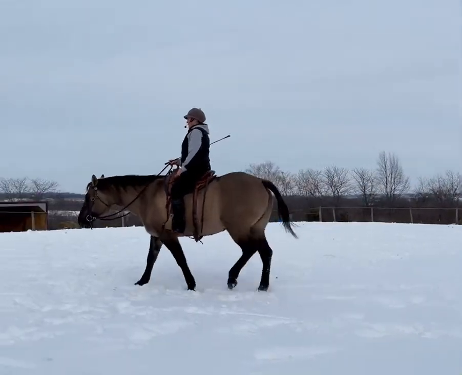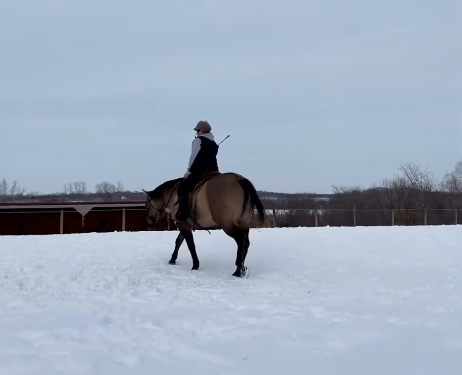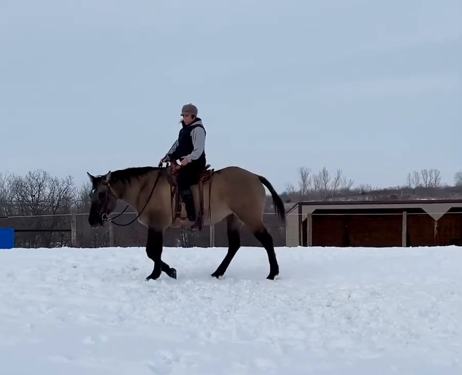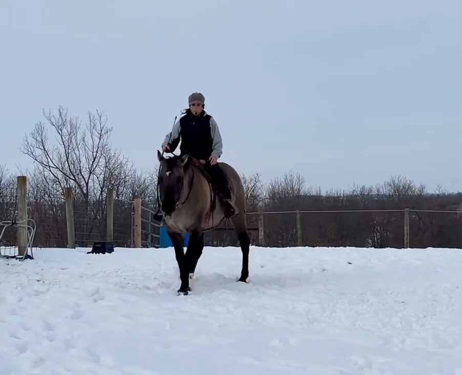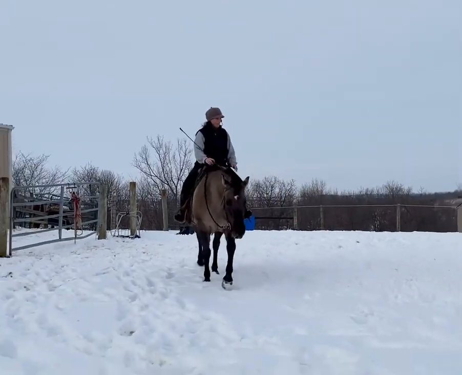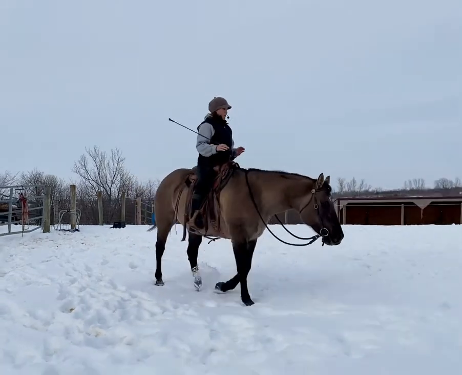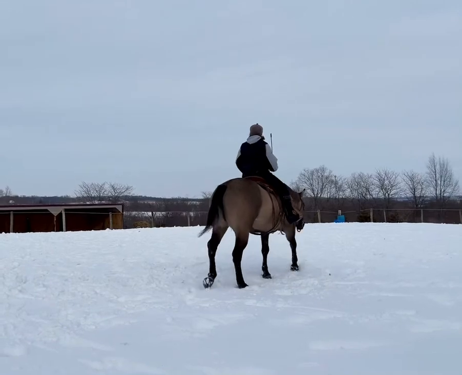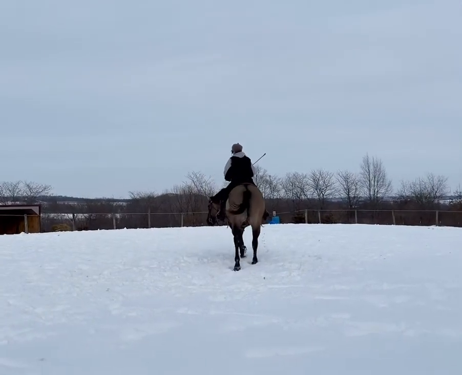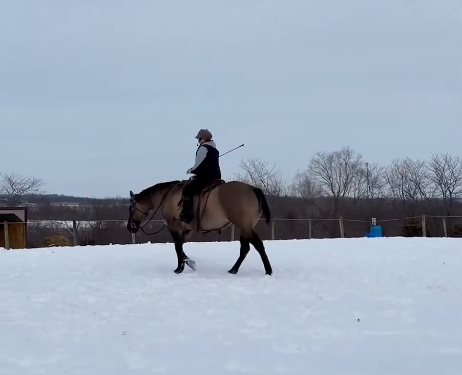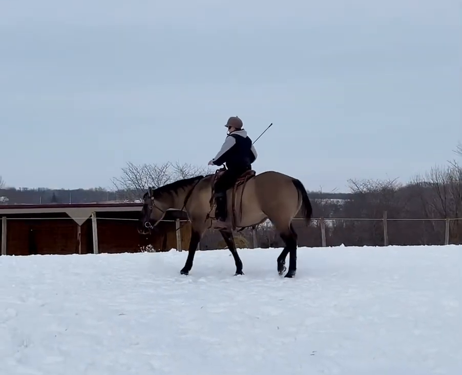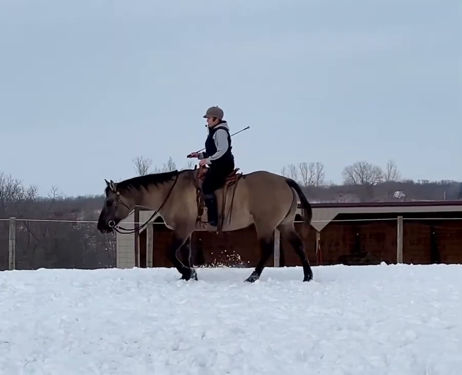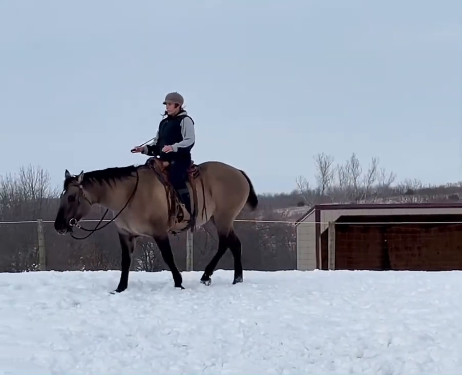All right, then the next thing you might try is, can I use hindquarter yields for turning? So what I'm going to do here is try to ride about a 15-meter circle. But the goal is that I'm going to pick my line here by yielding my hindquarters. So when I want the nose to come to the left, I bring my left leg back. And then if she turns too far in, I'll counter that by bringing my right leg back. So right about here is my circle. I can see it in my imagination.